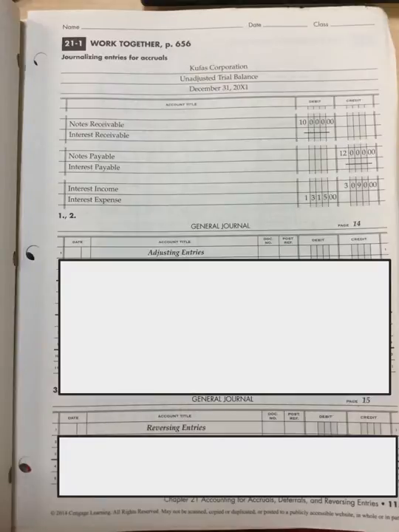It says we have one note receivable outstanding, 120-day, 6%, $10,000. Note date November 16th. It is now December 31st. So how many days have passed between November 16th and December 31st? 45 days have passed. So we have to do the math that we've been doing for several chapters on how to figure out our interest.